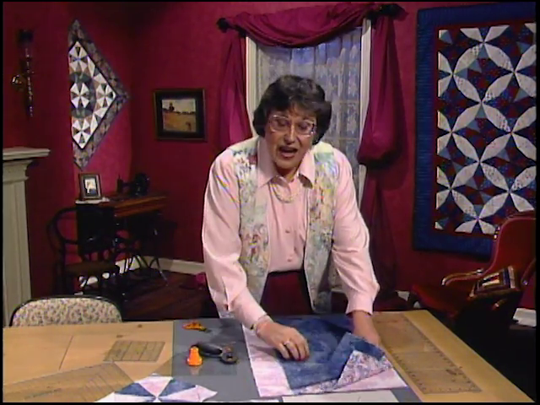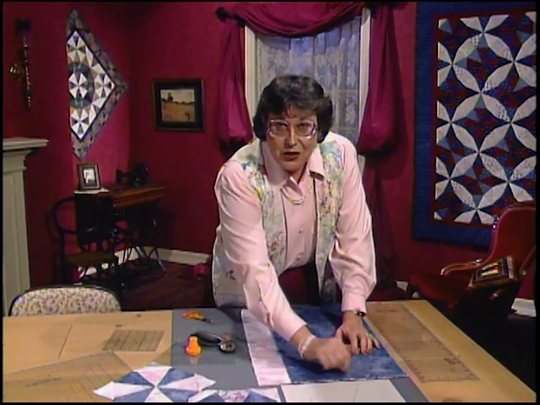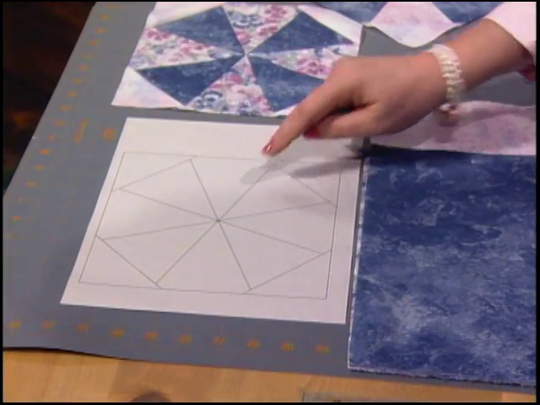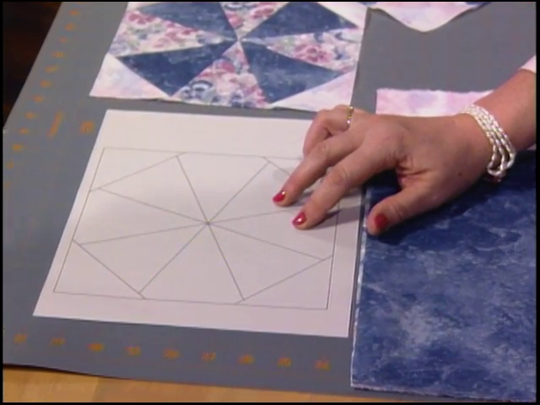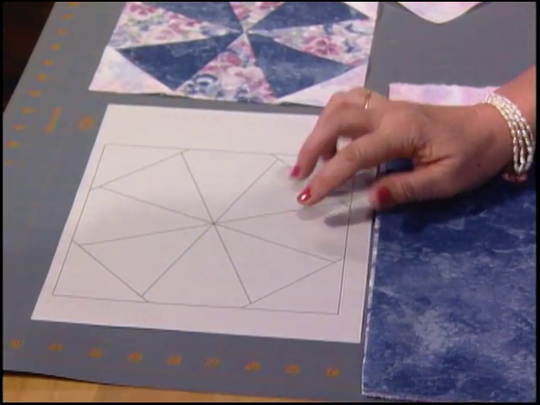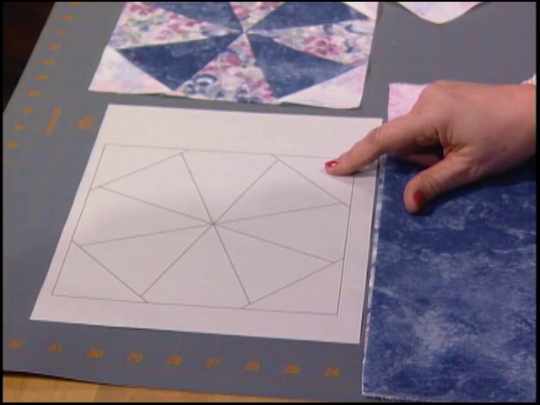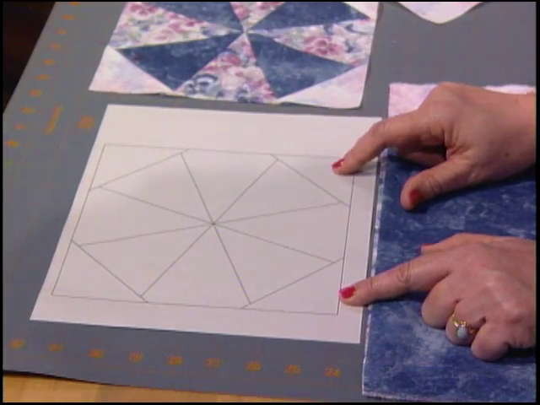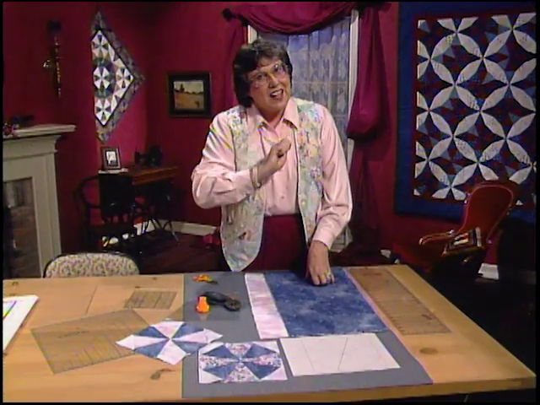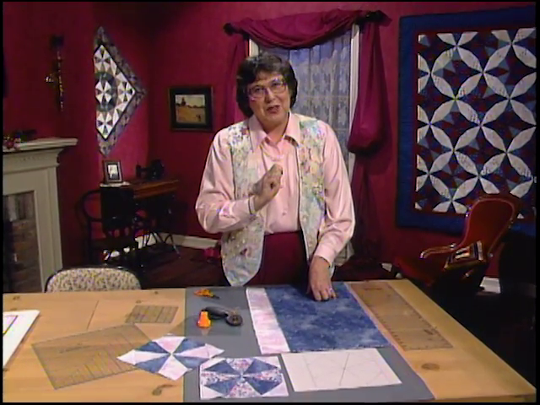Now this is the line drawing for the block, and you can see they're all triangles. You have right in the center 8 triangles, or I'm going to call these large triangles, and those come from 5-inch strips. These triangles are smaller triangles. They come out from 4-inch strips into 4-inch squares. Now it's only the colorations of the blocks that make them look different.